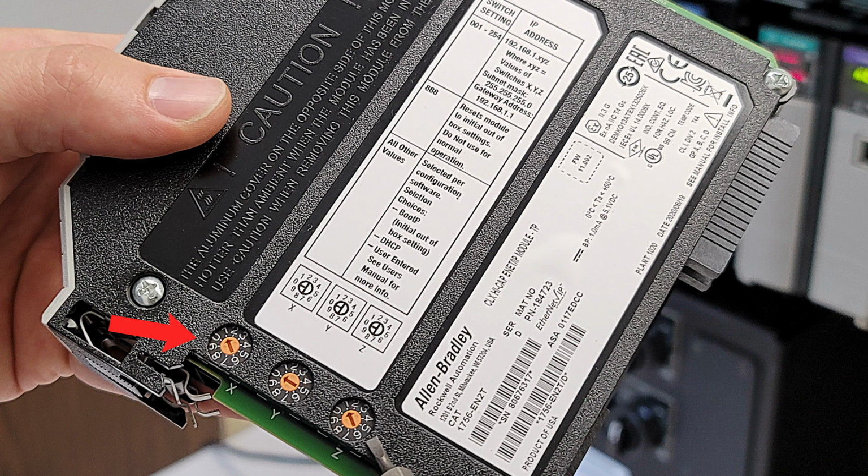The rotary switches at the bottom of the module can be used to, among other things, set a static IP address manually, as long as the first 3 octets of the IP address are 192.168.1. In this particular example, the switches have been set to 101.